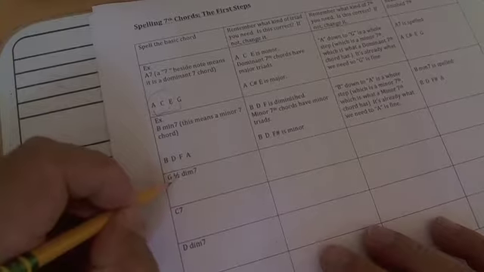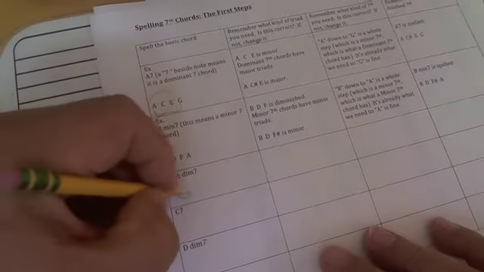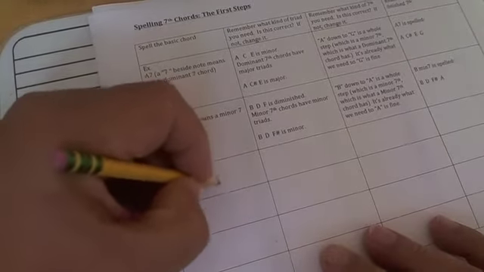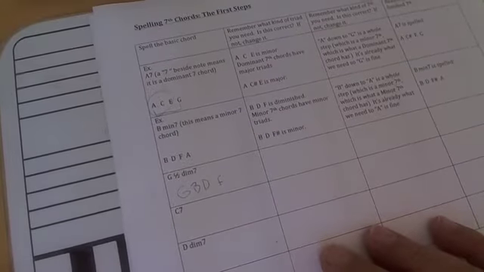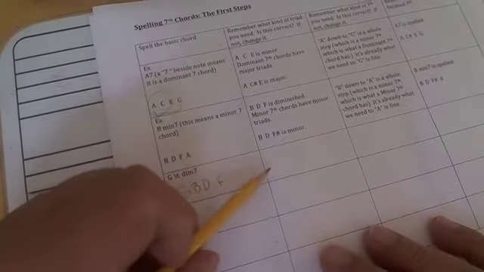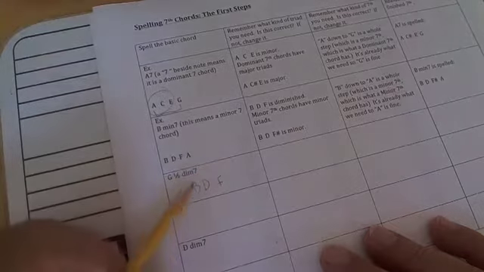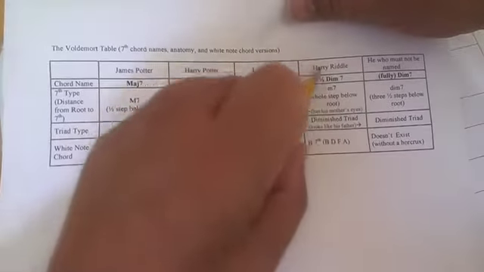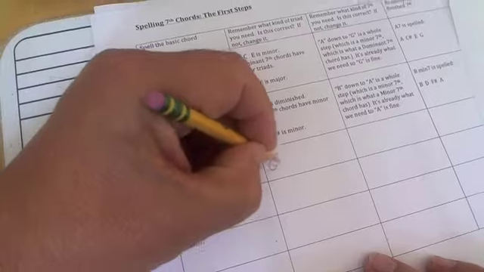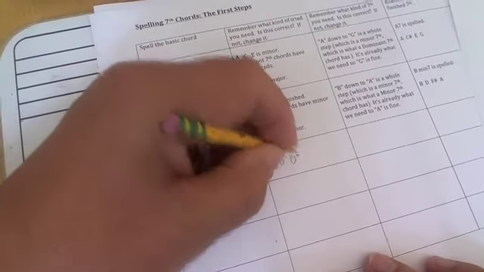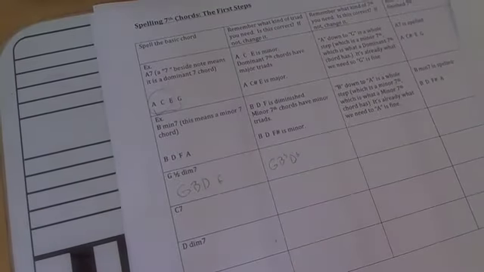So I want G half diminished 7th. So I've got to go G, B, D. There's my triad. And F is my 7th right there. Okay? I need to know what kind of triad is in a half diminished 7 chord. If you don't have it memorized yet, you come here and you look: half diminished 7 has a diminished triad. So I'm going to take my G, B, D and turn it into a diminished triad. So that's G, B flat, D flat. Okay, lowered the 3rd and the 5th.